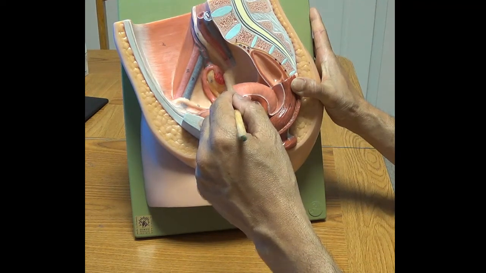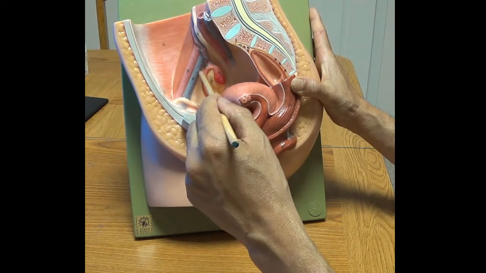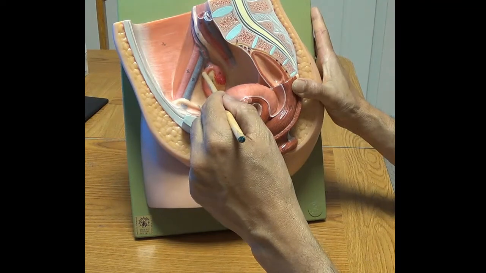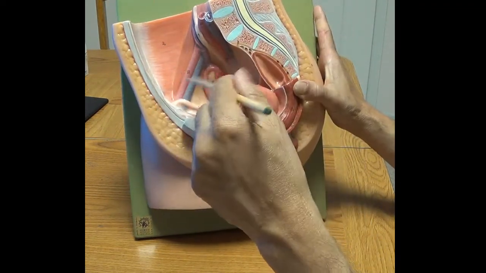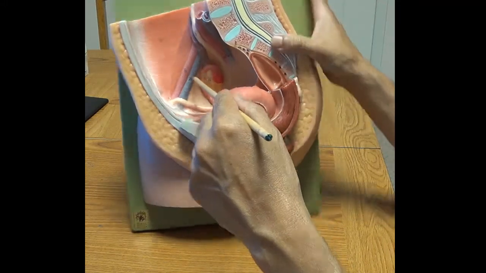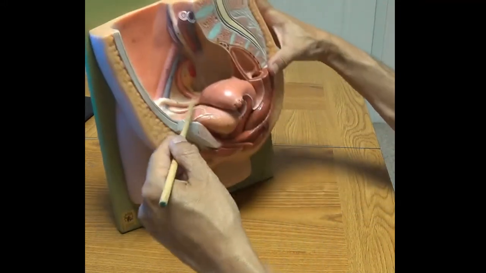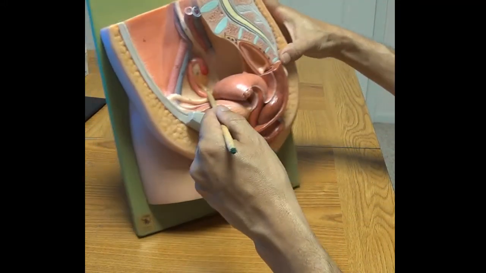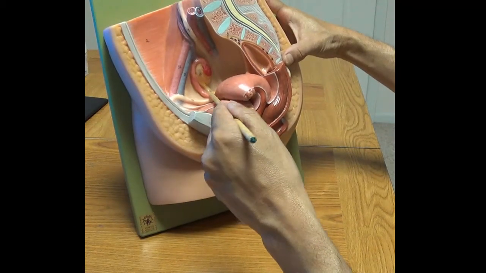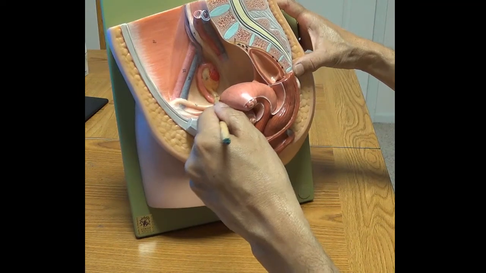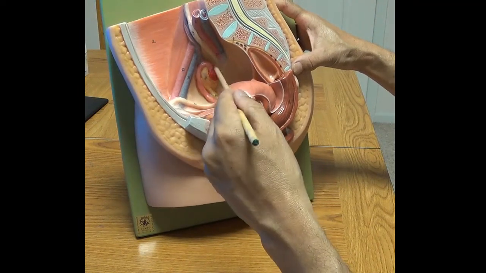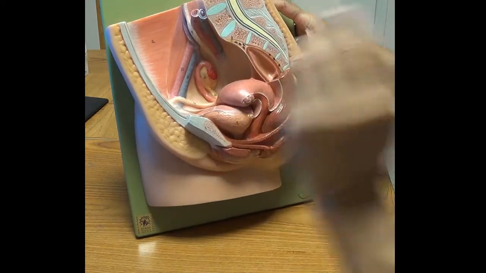This is the infundibulum. This part is the ampulla. Inside the ampulla fertilization takes place most of the time, and then the part that is attached to the uterus, that part is slightly constricted, and that is called the isthmus of the uterine tube or fallopian tube. Okay, so those are the parts of the uterine tube or fallopian tube.